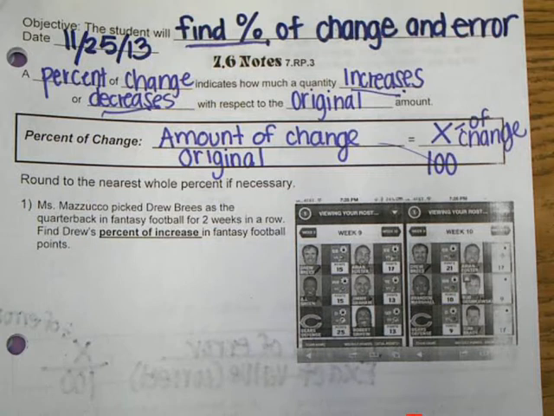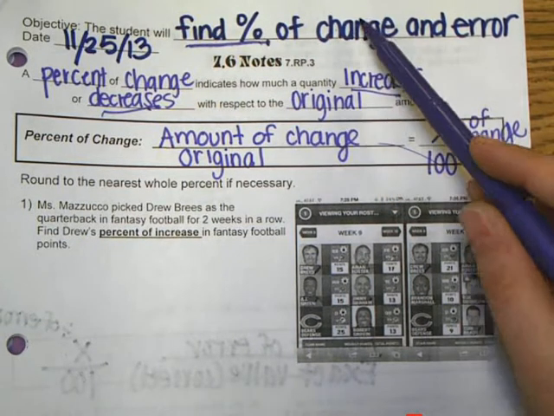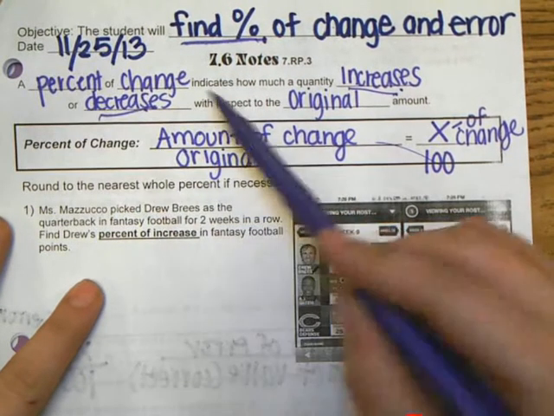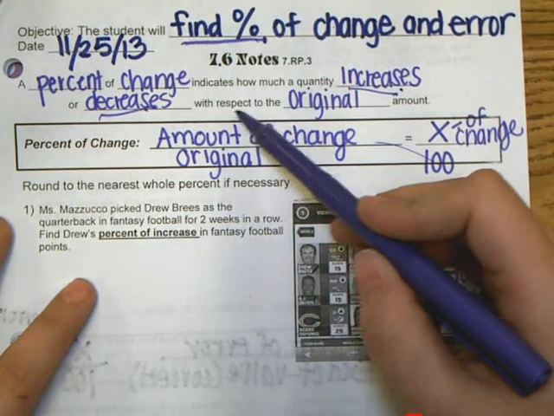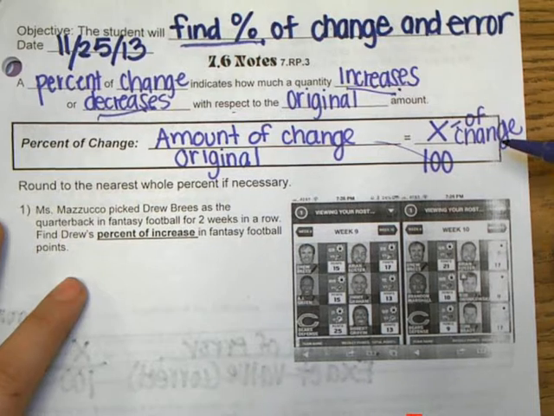This lesson is on finding the percent of change and the percent of error. So percent of change indicates how much a quantity increases or decreases with respect to the original amount. So we are going to set up our proportions.